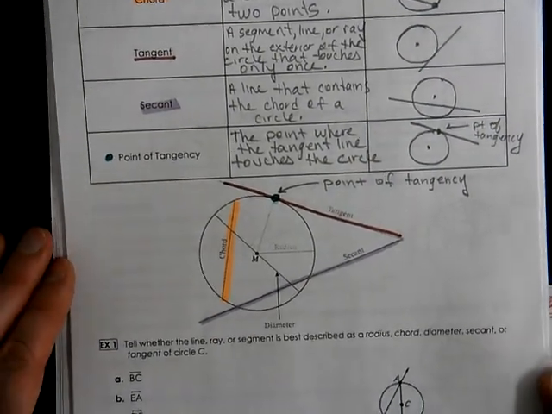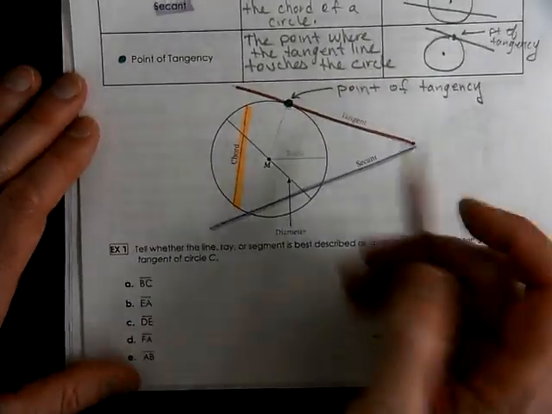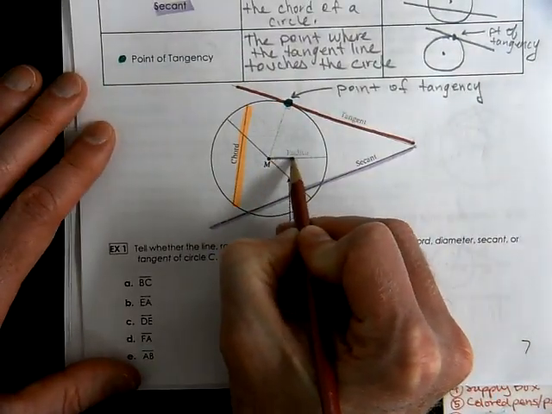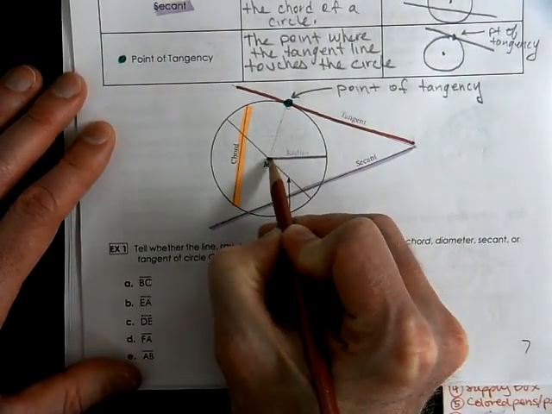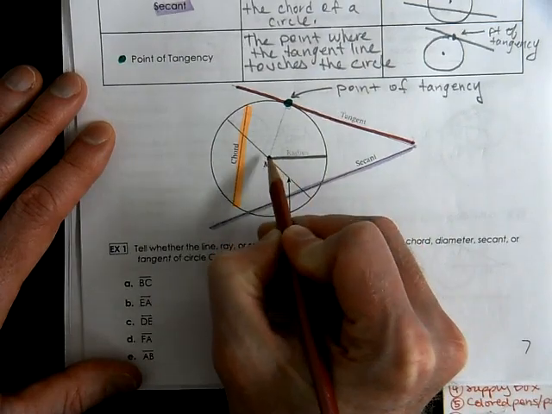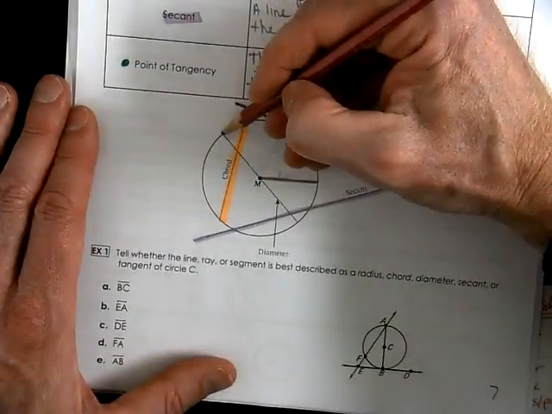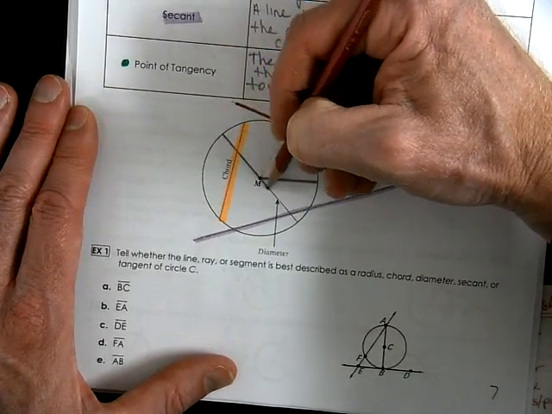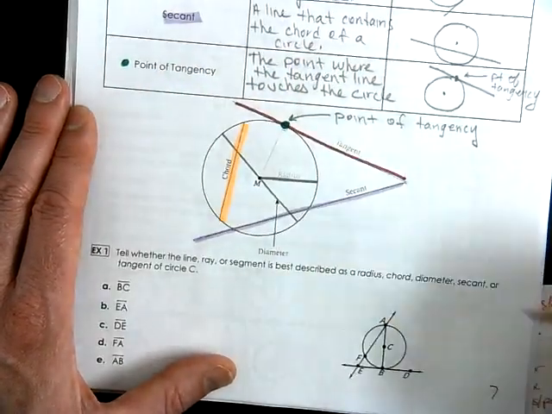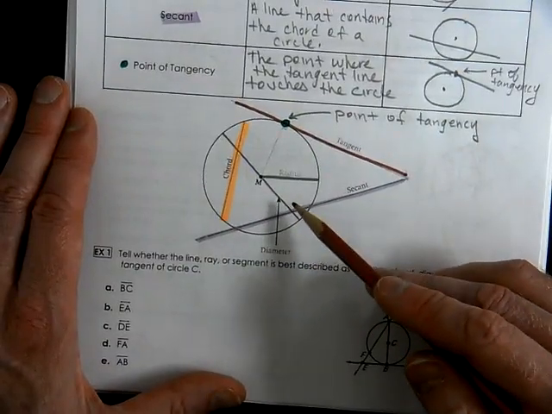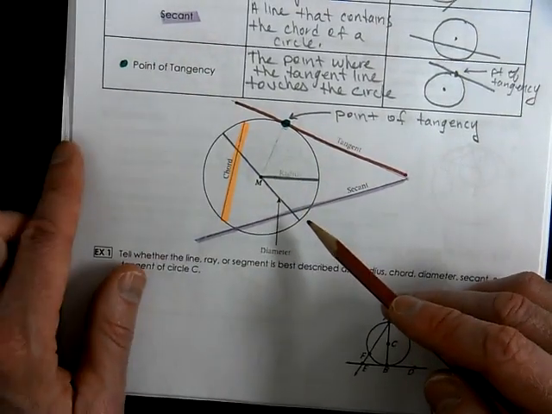You also, in the past, have been familiar with a radius. A radius goes from the center to the edge. And then a diameter. A diameter is two different radii going in opposite directions.